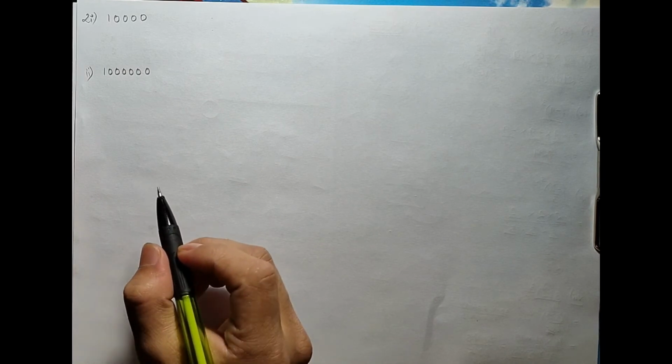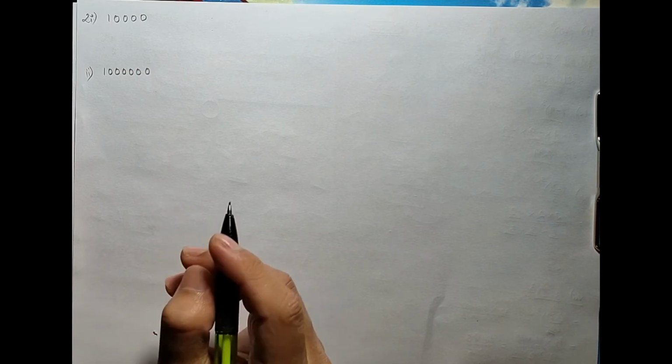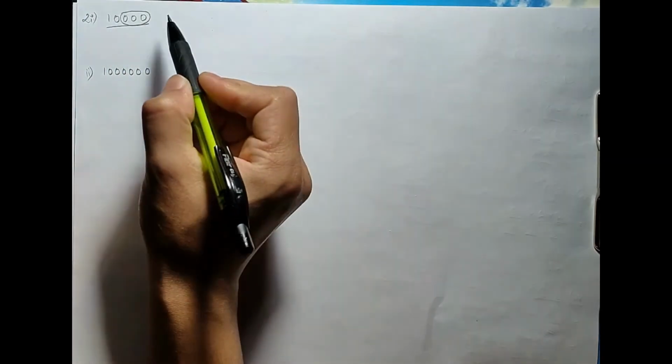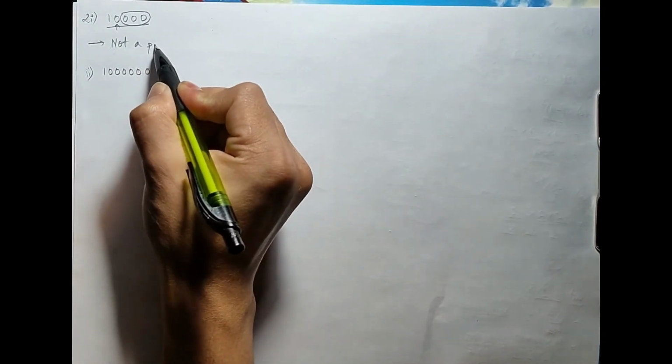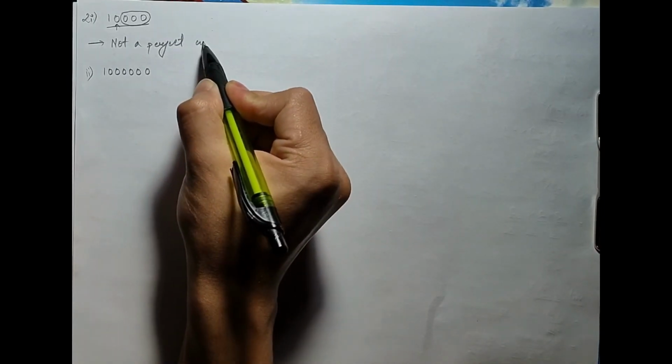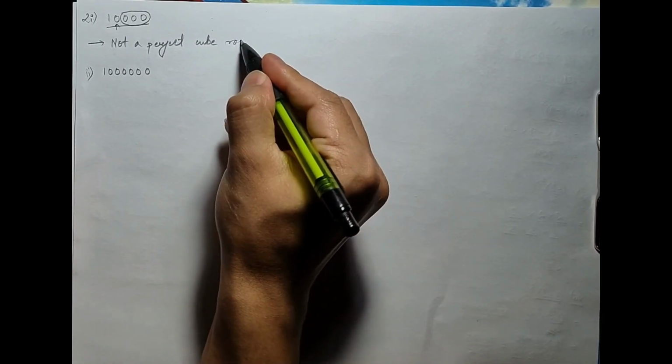Let us do one more question shown on the left hand side of your screen. It says, looking at the following numbers, state which of them are perfect cubes. So number 1, this is the number. Now we know that in cubes we have to make a group of 3. So let's make a group of 3. This is one group. Now we can see that this 0 is left out and it cannot be placed in any group. Alright, so we can say that this number is not a perfect cube.